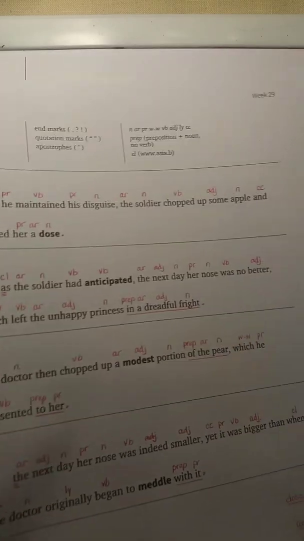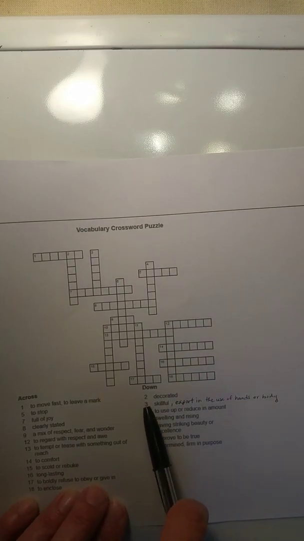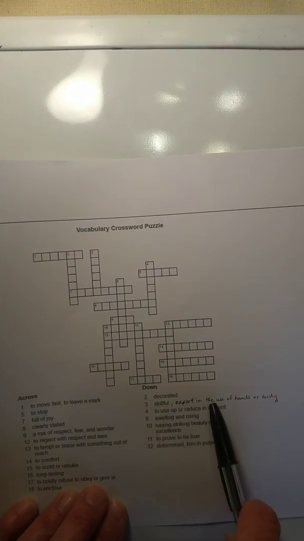Okay, that's all I have for you. This is your crossword puzzle that you're going to be doing for your homework tonight, and I'm sorry it's so small, but that's best I could do. And notice there is a correction on number 3 down. It should be expert in the use of hands or body, skillful. Okay, and I wrote that on the blog post too, so you'll have that there.